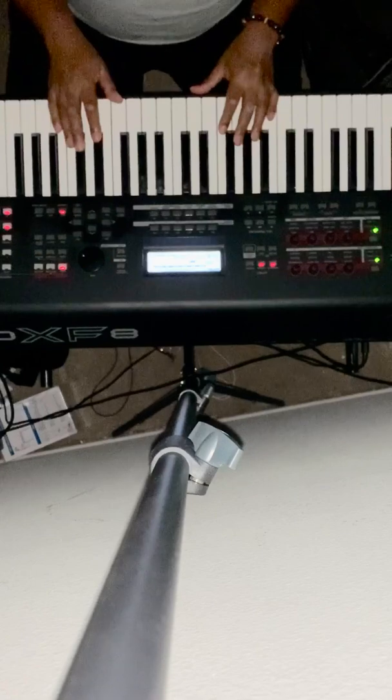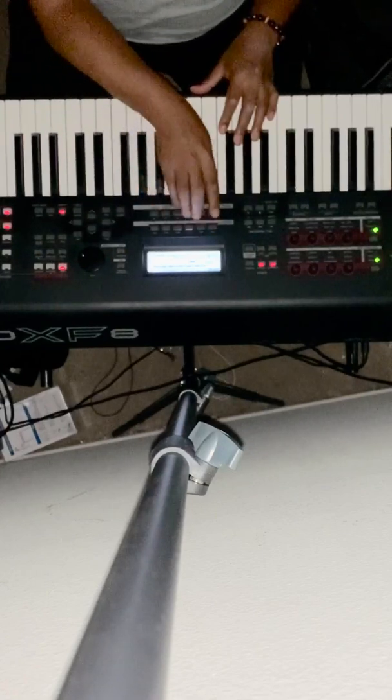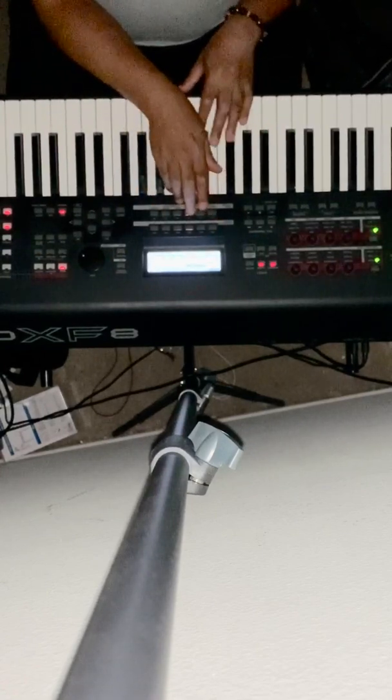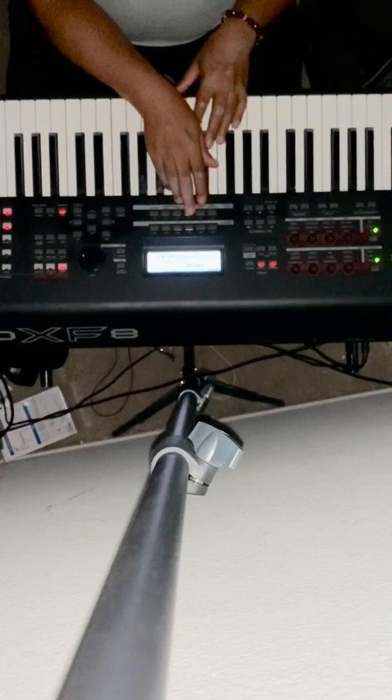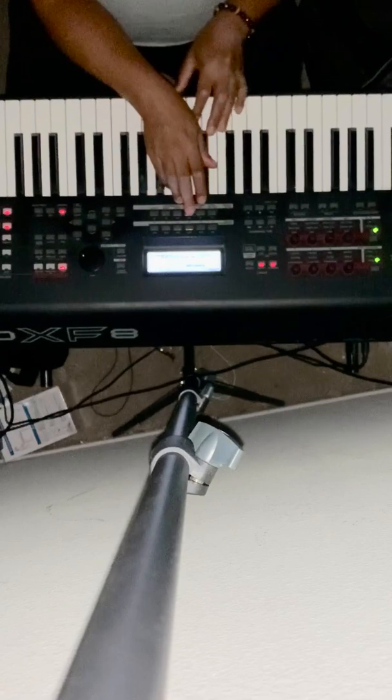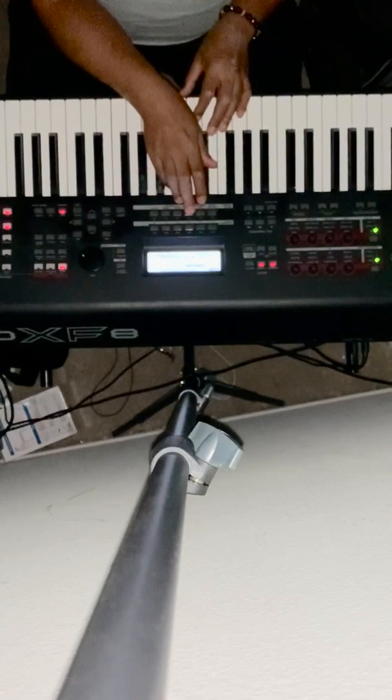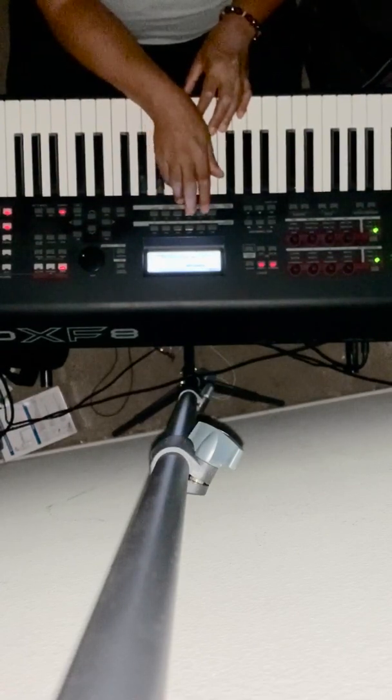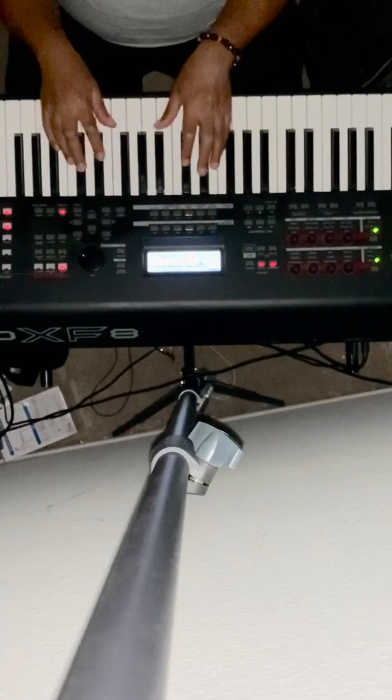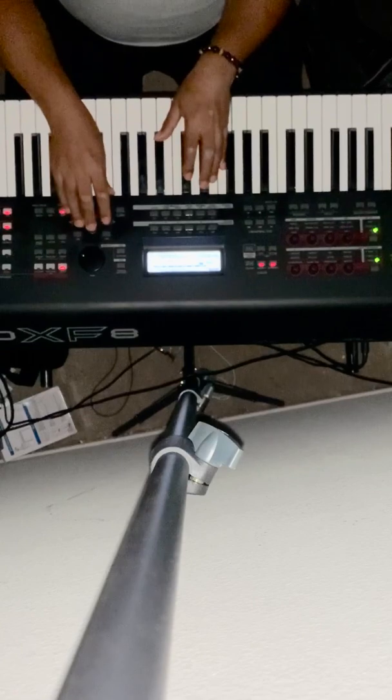Now, let's go to filter and do the same thing. Okay, so SF3 will be the FEG, or filter envelope generator, for filters. But first you need to press F3, then press SF3. Okay, now you're here.